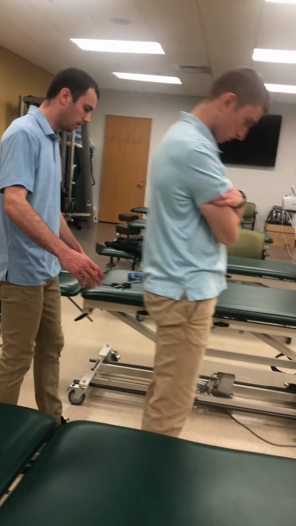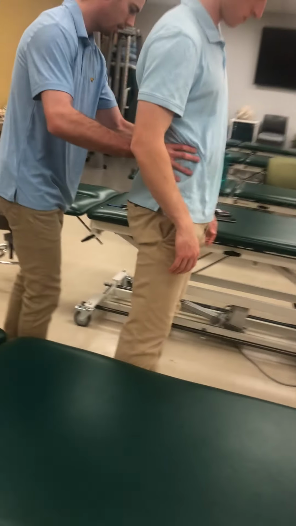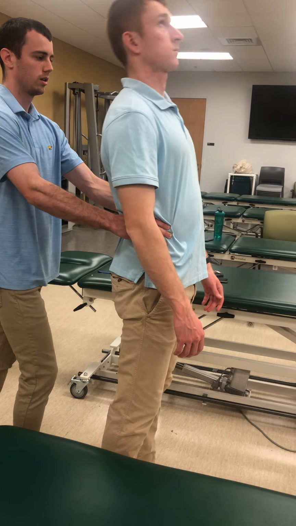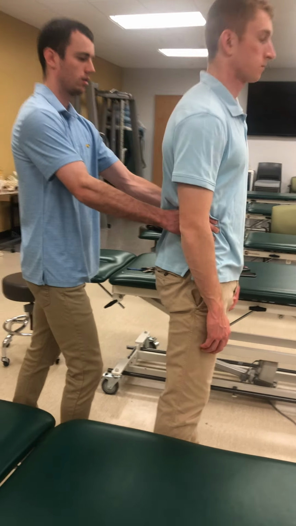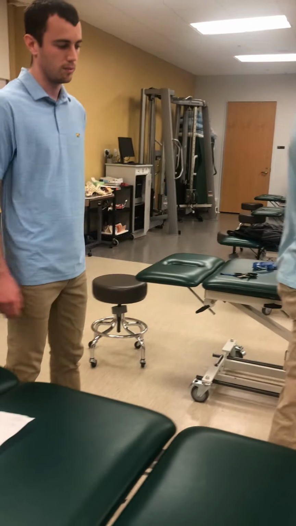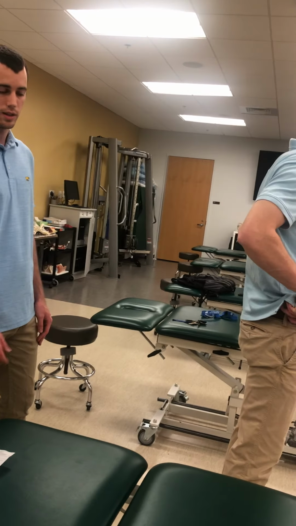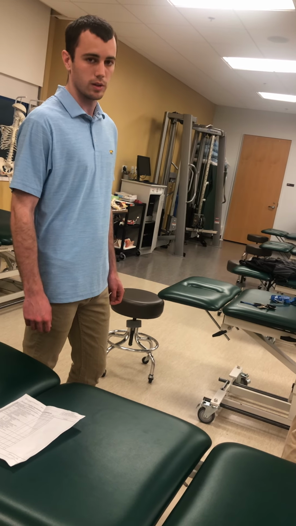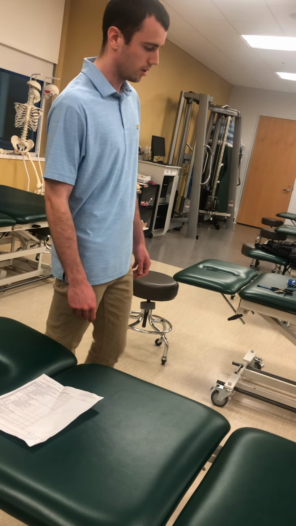So I'm also going to go ahead and add some stability now and go ahead and lean back just like before and back to neutral. Any pain with that? Mm-hmm. Okay, so he also benefited from stabilization. It decreases pain. So that lets me know that stability may be a problem.